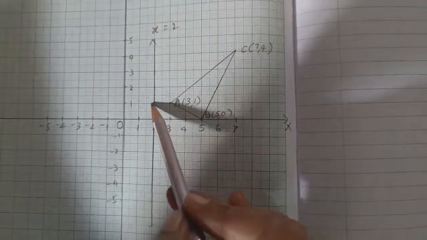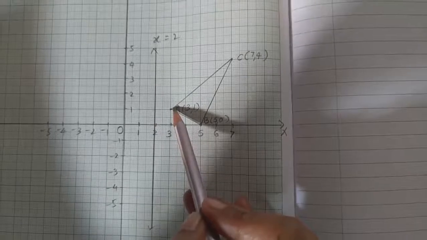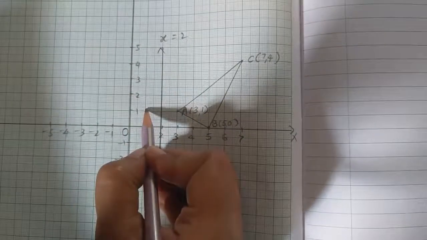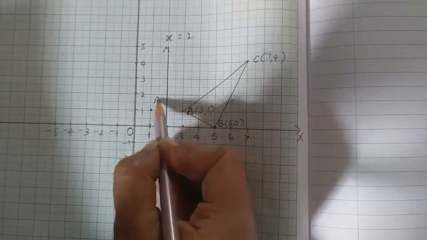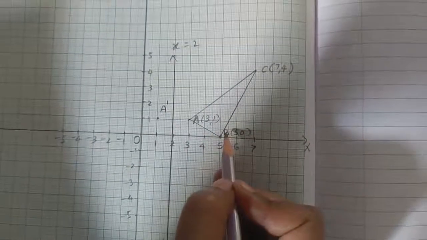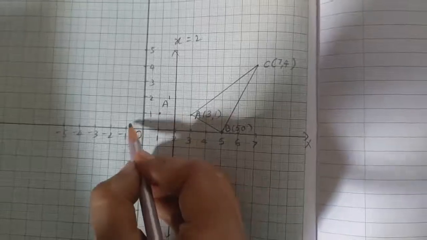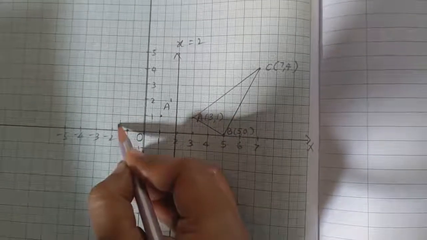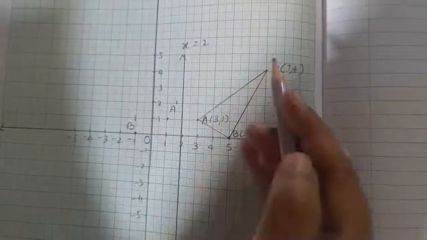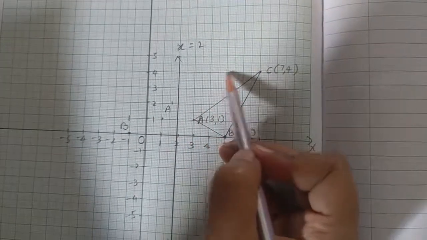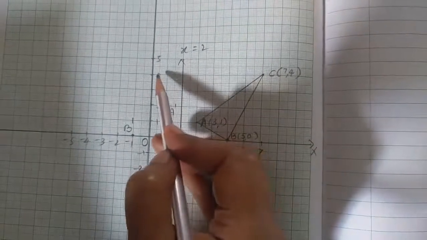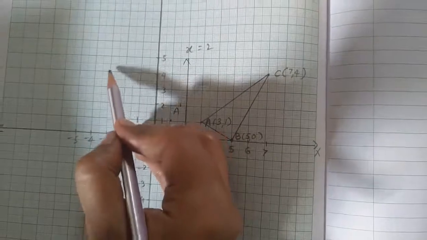So you have to check the distance from this line, that is A dash, here you can draw. Then B dash, this is 1, 2, 3 centimeters. So 1, 2, 3 centimeters here, B dash will be there. And C dash, 5 centimeters, 1, 2, 3, 4, 5 centimeters.